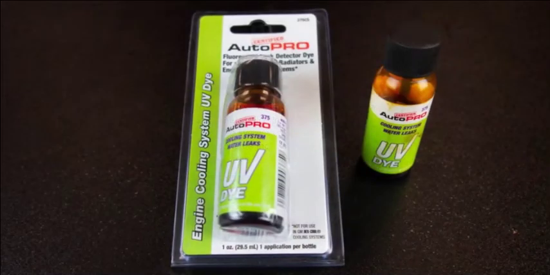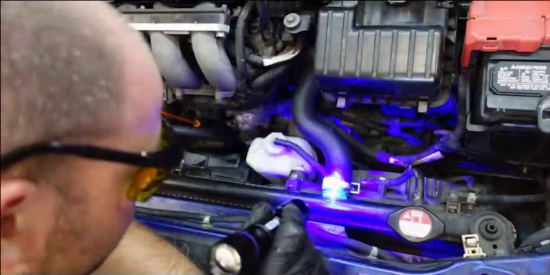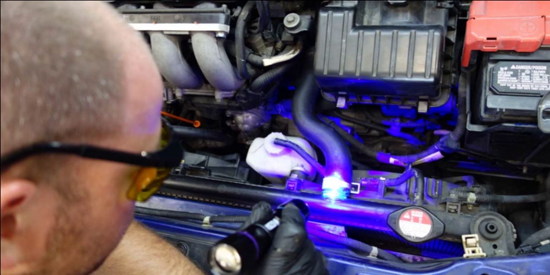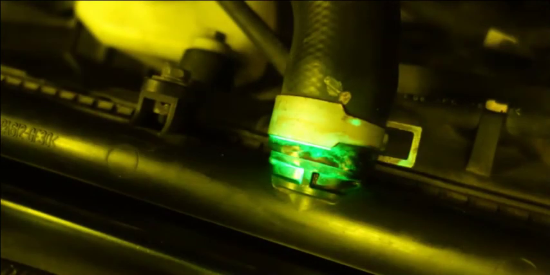Difficult to find leaks can be found using cooling system UV dye. The process is basically the same as using dye for an oil leak. The cooling system dye is formulated to mix with coolant. Once the leak is located, follow the related service procedures to repair the condition.